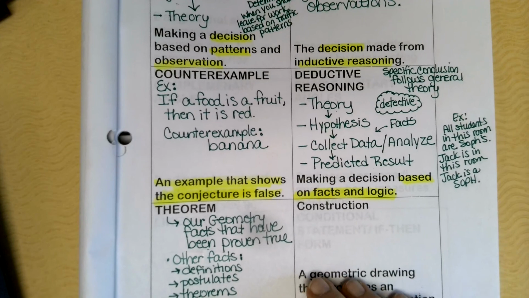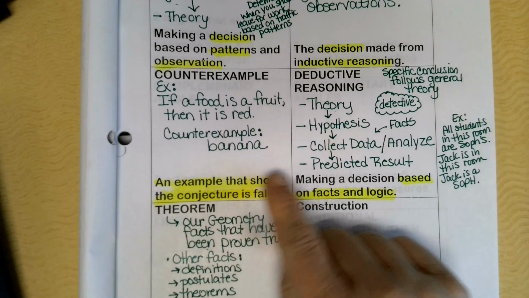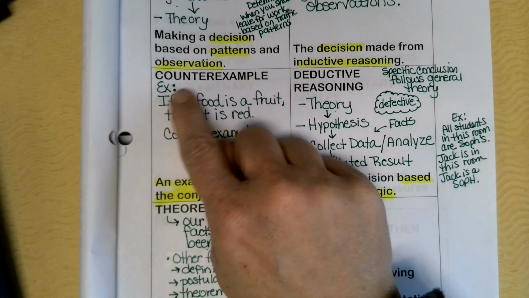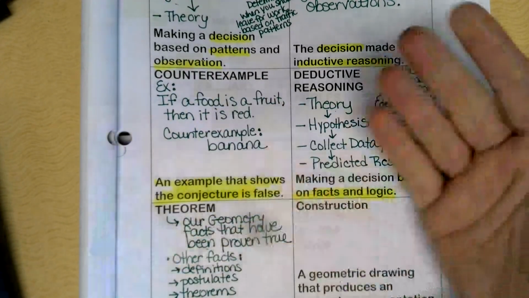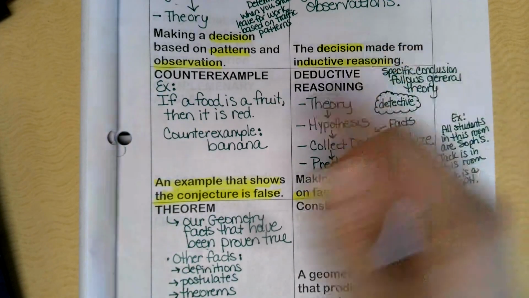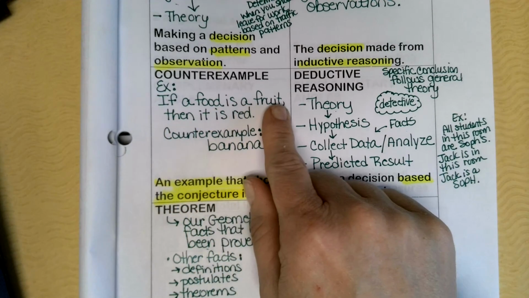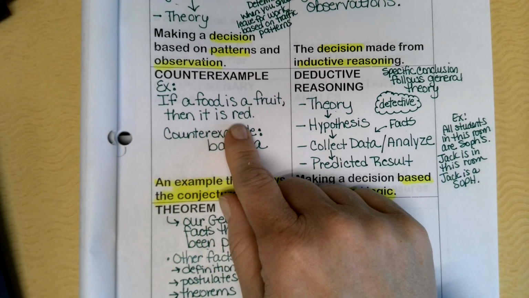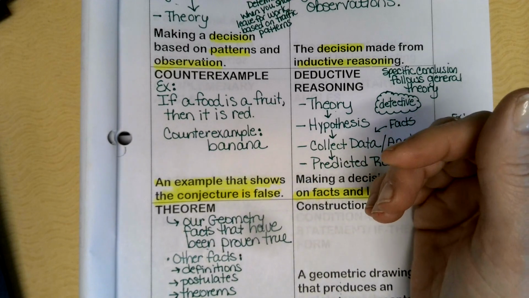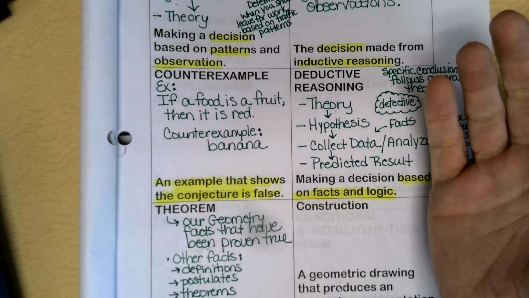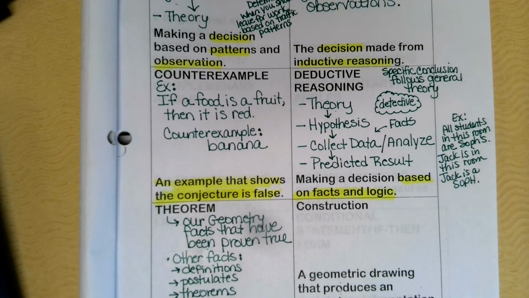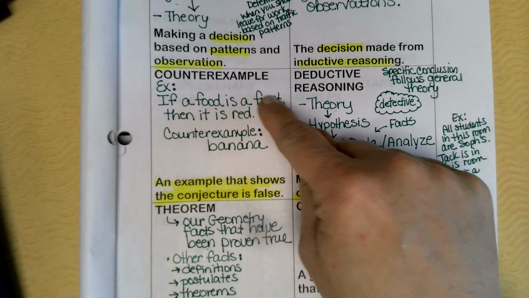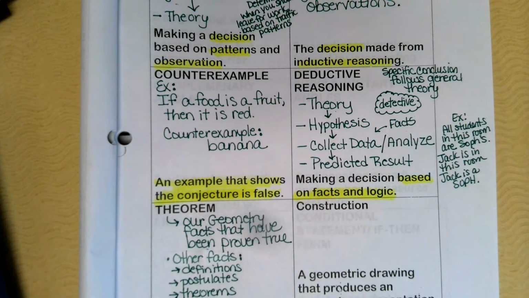Okay, then we have what's called a counterexample. It's an example that shows the conjecture is false. Counter in front of a word means you're going against the word. So an example is: if a food is a fruit, then it is red. Okay, so for me to prove that wrong with a counterexample, I need to come up with a fruit that's not red. I said banana. Okay, banana's a fruit, so it's not red. So that proves this conjecture wrong. Okay, so counterexample, we may give you something and ask you to come up with a counterexample.